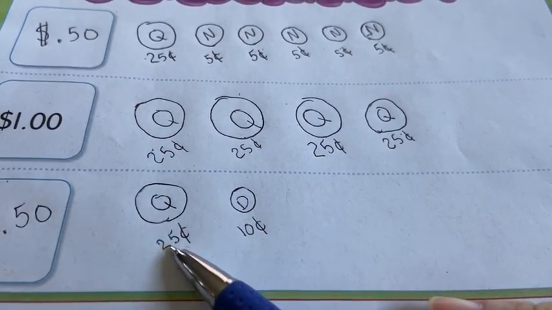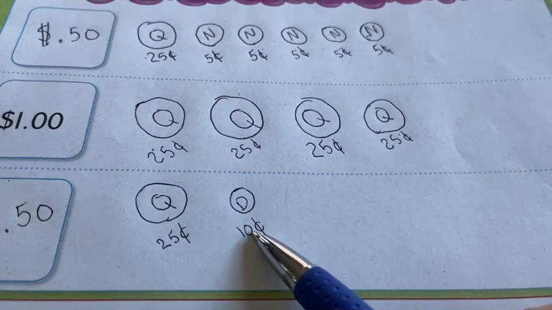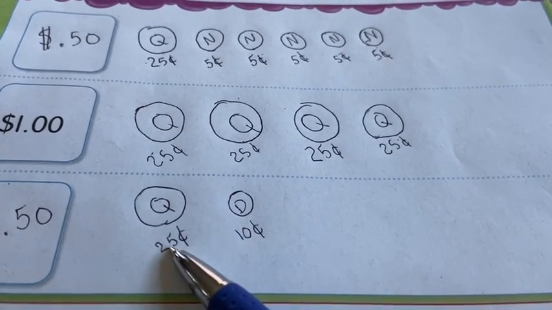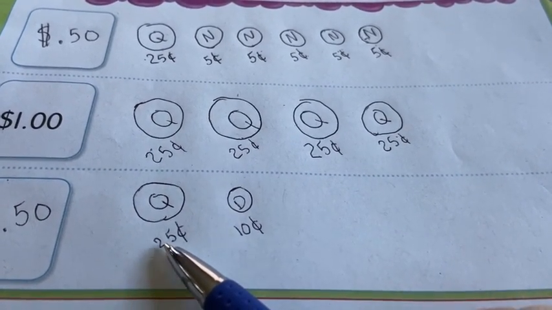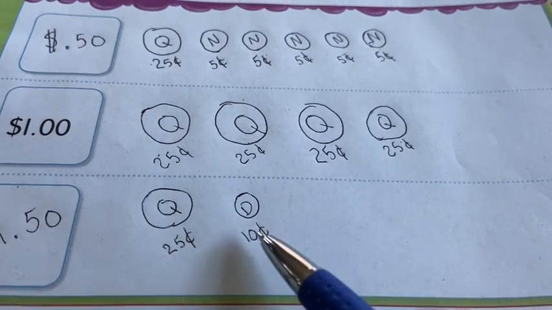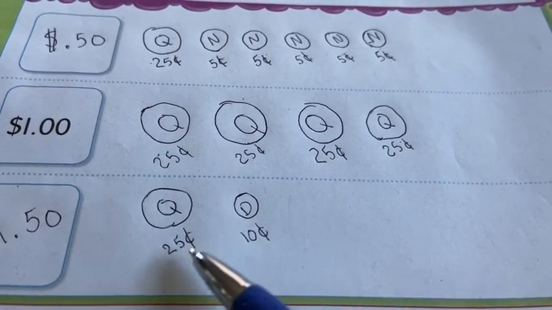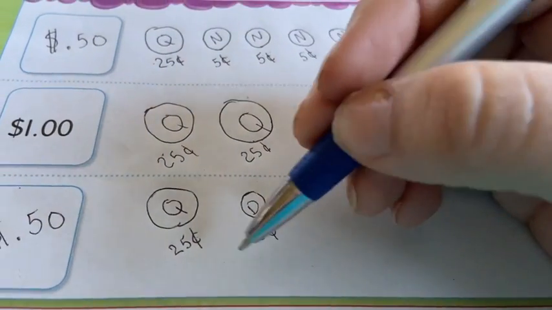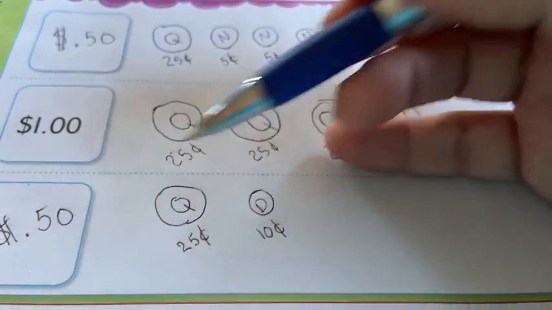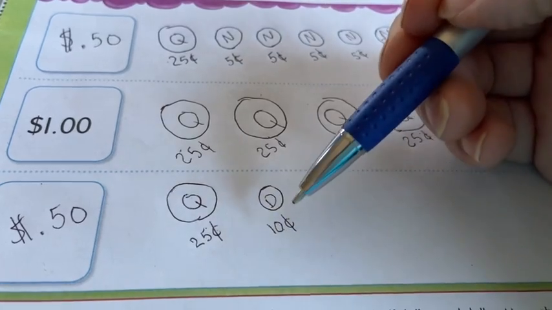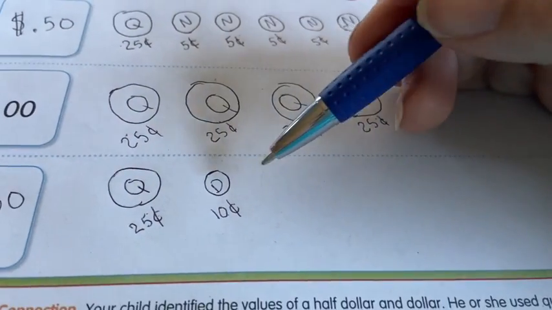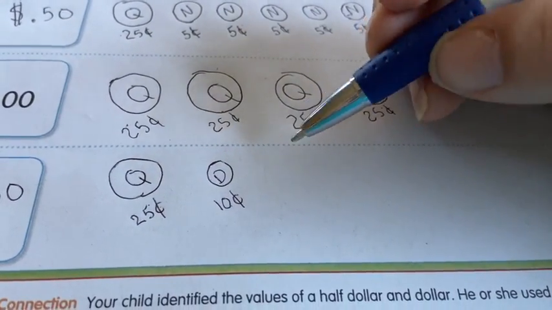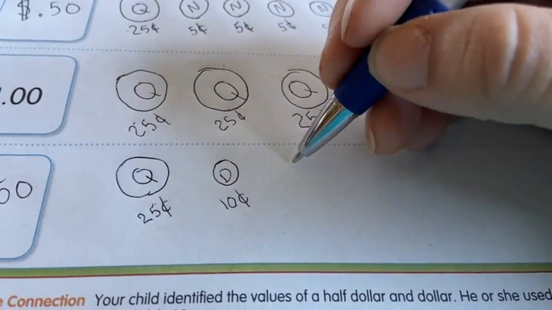Well, let's count up by tens with the tens place. 10 more than 20 would be 30, and we have a 5, so 35 cents. Oh, we're not at 50 cents yet. We're at 35. 25 plus 10 is 35.